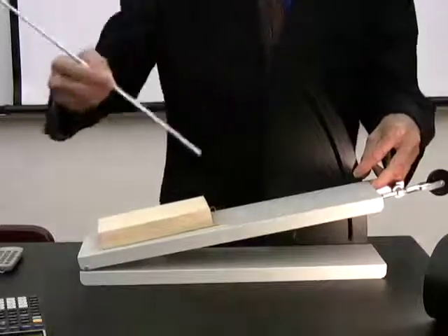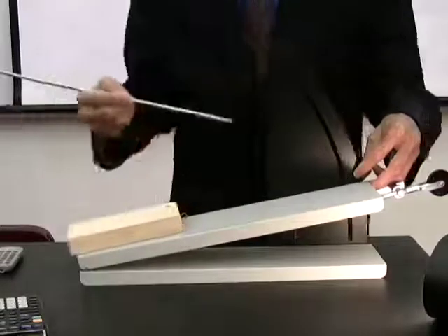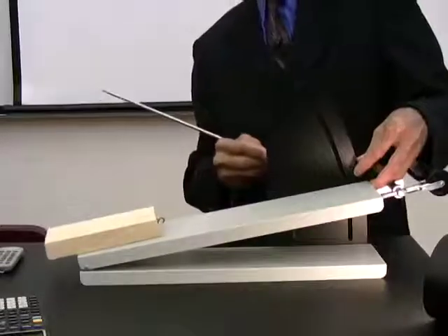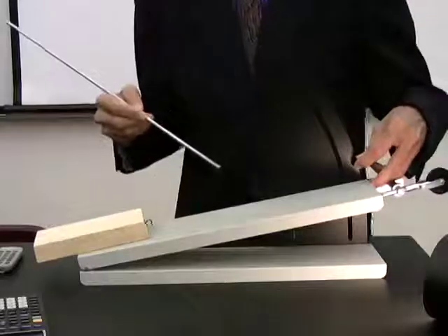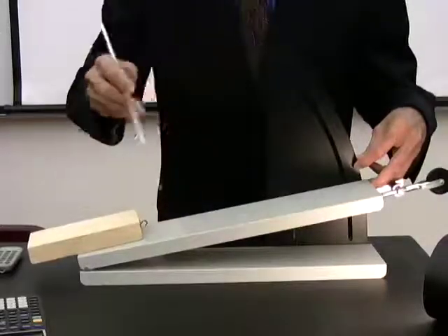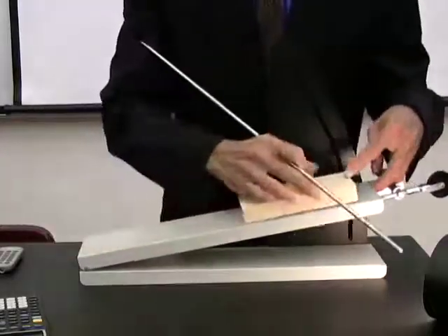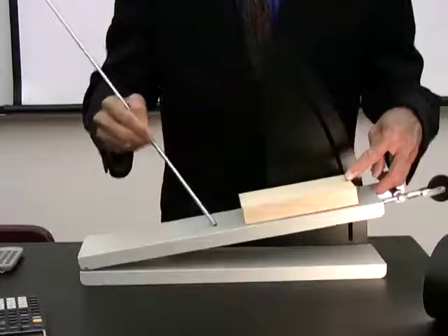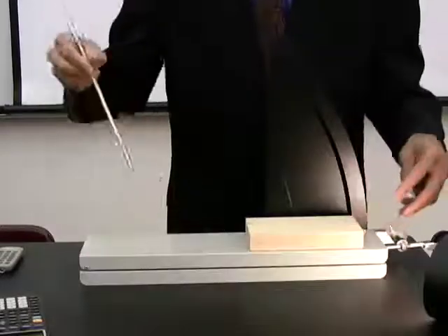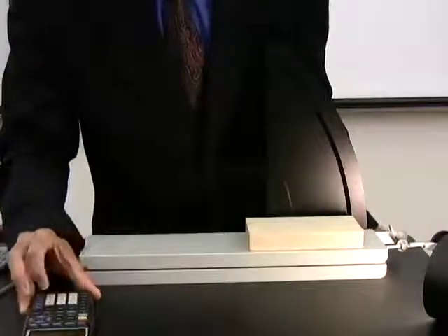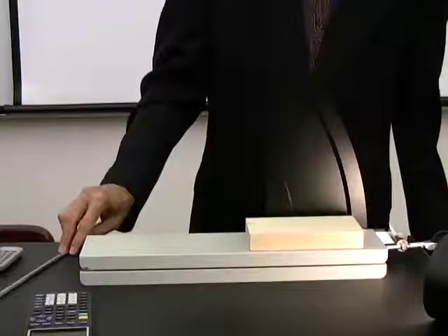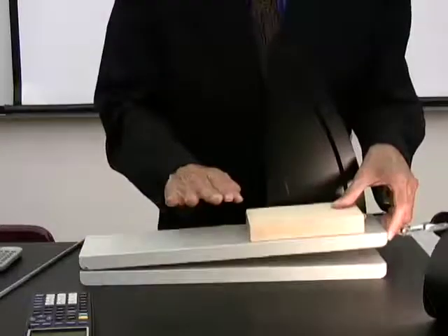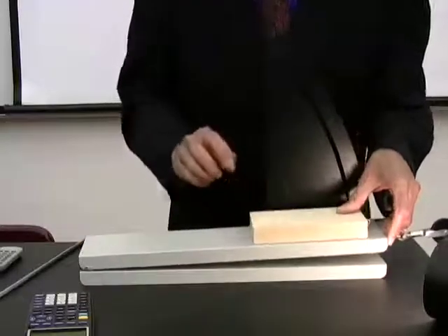That means if I can now measure this angle, which I can measure here, it is actually 15 degrees. So the coefficient of static friction between this block and the inclined plane is tan of 15 degrees, and tangent of 15 degrees is 0.26, I think. Yes, approximately 0.26. The coefficient of friction between these two surfaces is 0.26.